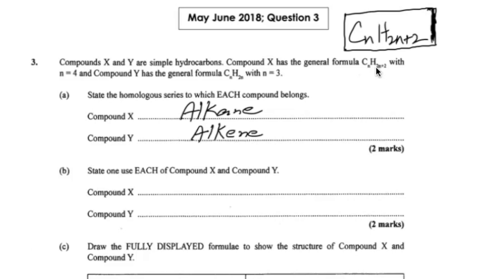The one with X, homologous series, n equal 4 is for the first one. So it's that one, 1, 2, 3, 4. Okay, cool. And then the other one, n equal 3. One use for the first, the alkane, compound X, it can be used as a fuel. All right, cool. Can't go wrong with fuel. Well, most times. What about compound Y now? n equals 3 for compound Y.